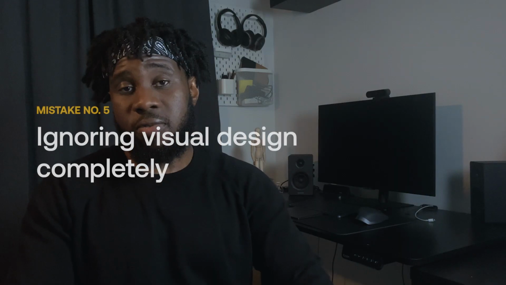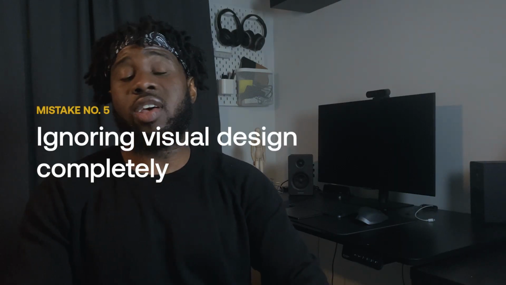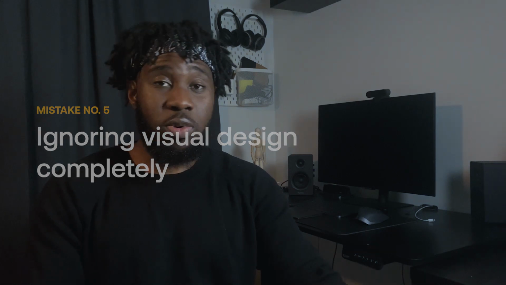Mistake number 5, which is the final mistake, is ignoring visual design completely. This is the direct opposite of the first mistake that I spoke about, which is prioritizing visual design details over functionality. A lot of beginner UX designers feel like they don't need to be good at visual design because that is for UI designers. They think that they can just improve their UX design skills while the visual design skills suffer. Well, I hate to break it to you, but to be a good UX designer, you need to be able to design visually appealing design solutions as well.